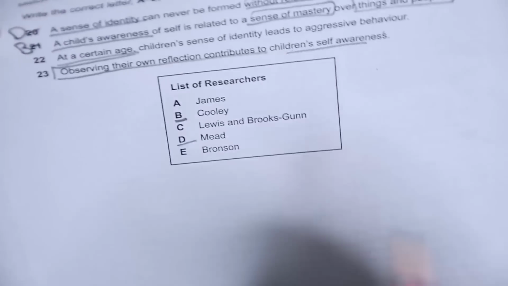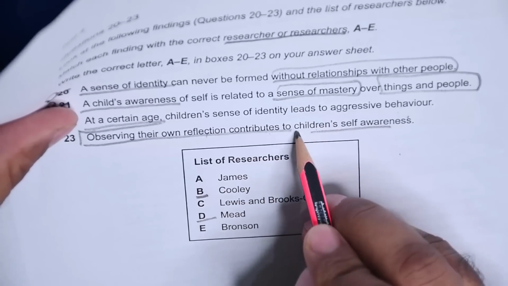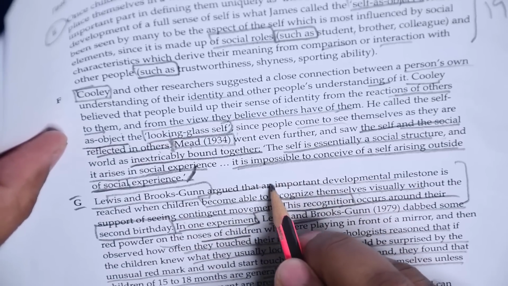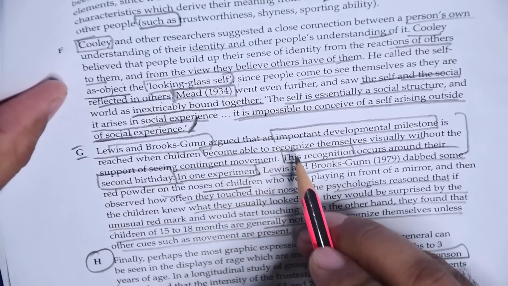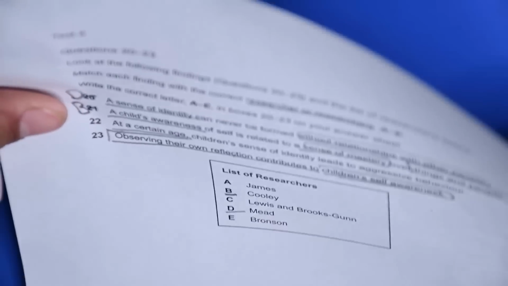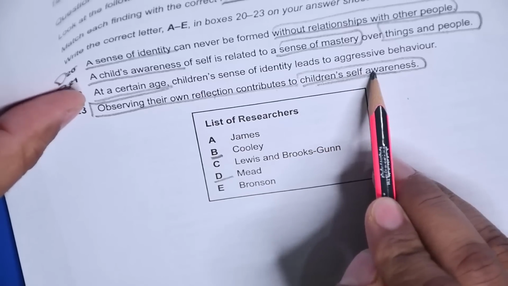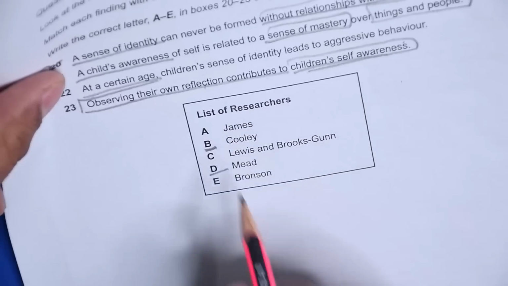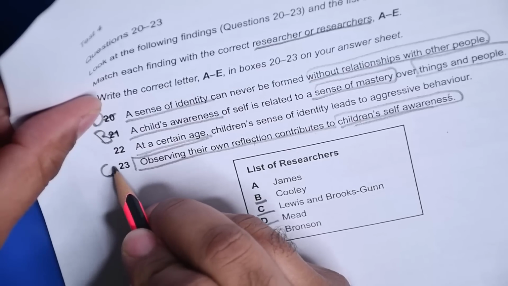So this is basically observing their own reflection contributes to children's self-awareness. And by the way, he talks about self-awareness here. He argued that an important developmental milestone is reached when children become able to recognize themselves, and for that they are using observing their own reflection, which contributes to children's self-awareness. Now this is said by Lewis and Brooks-Gunn, and Lewis and Brooks-Gunn is C. That is why for 23 the answer is C.